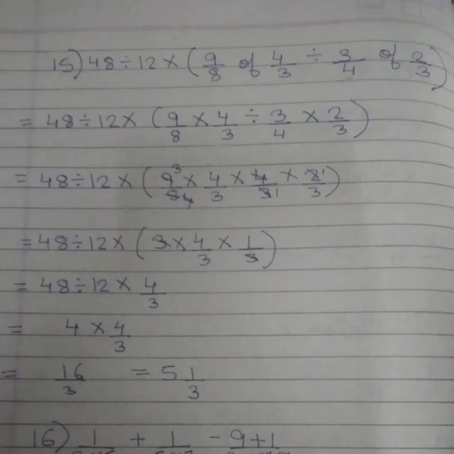So our final step, which will remain of all those fractions after cutting, will be 48 divided by 12 into 4 by 3. 48 divided by 12 is 4. 4 into 4 by 3 is 16 by 3, which is 5 1 by 3. So the answer for the 15th question is 5 1 by 3.